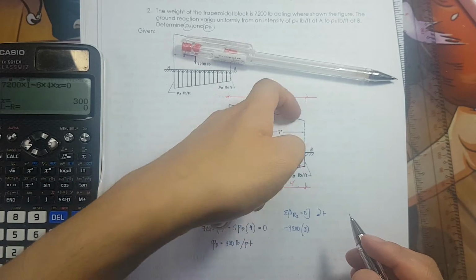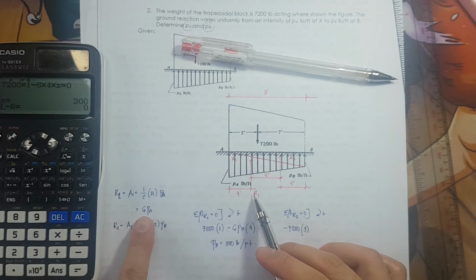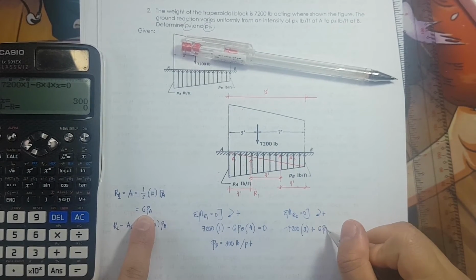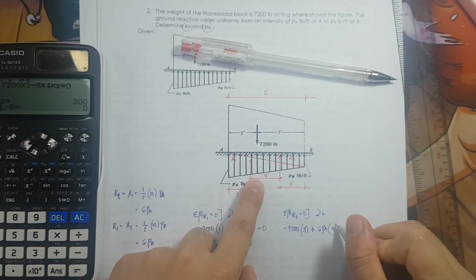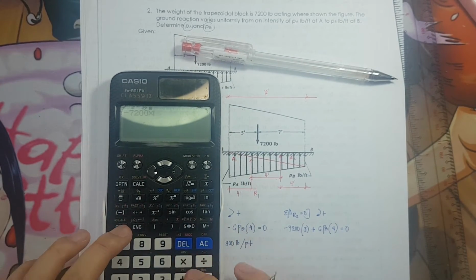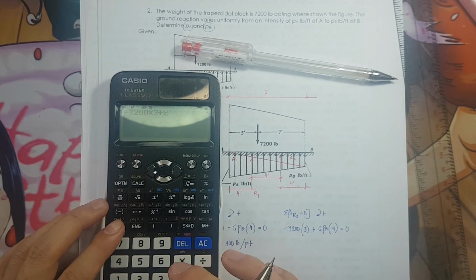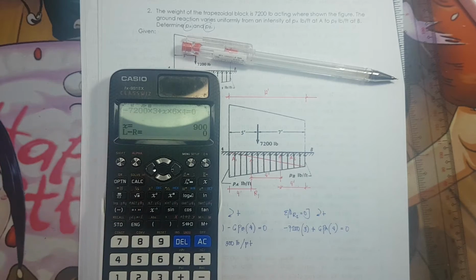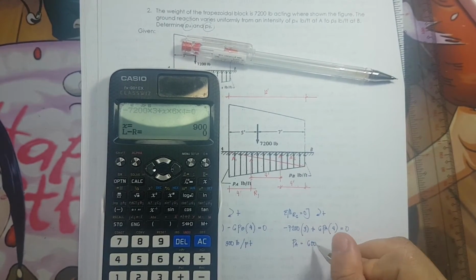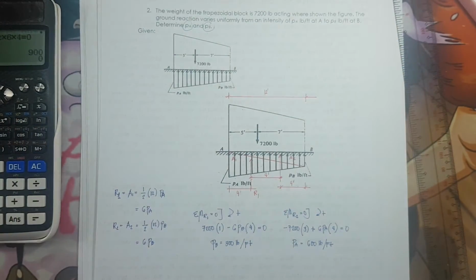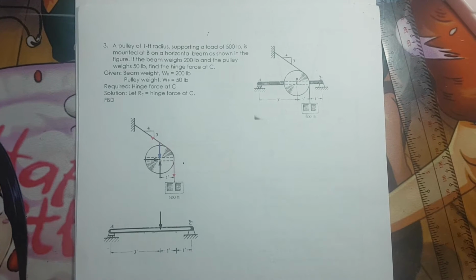Then we have here R1, and R1 is 6PA. R1 this time is positive. So 6PA times a lever arm of 4 feet, and that is equivalent to 0. So negative 7,200 times 3 plus alpha x times 6 times 4 is equivalent to 0. PA is equivalent to 600 pounds per foot. And that is the final answer.